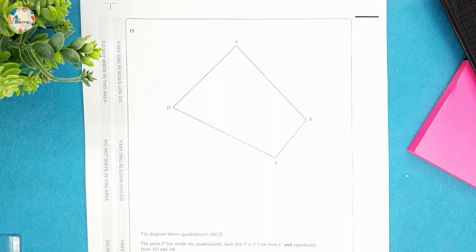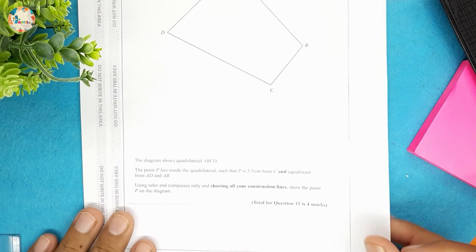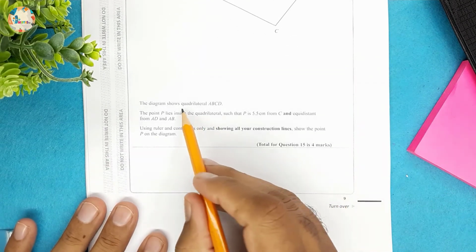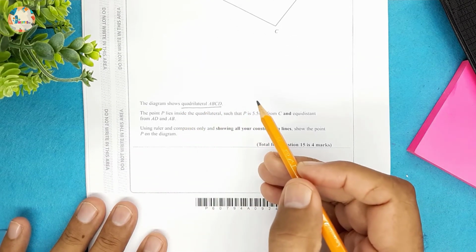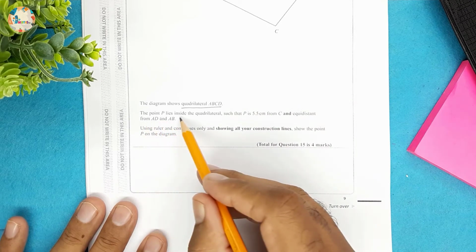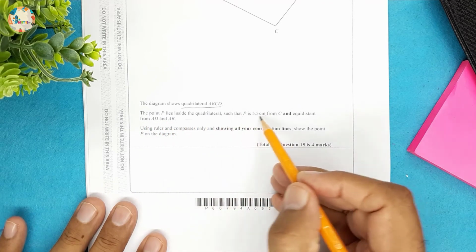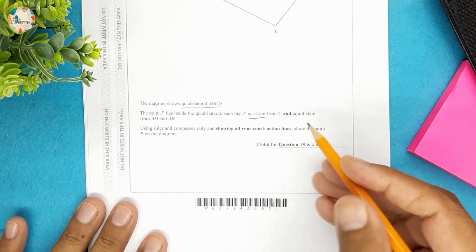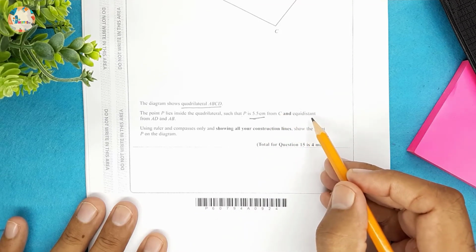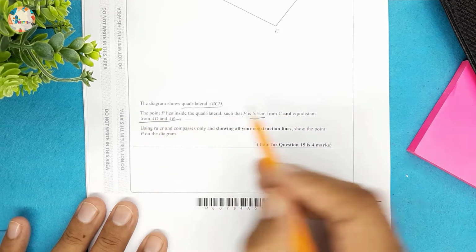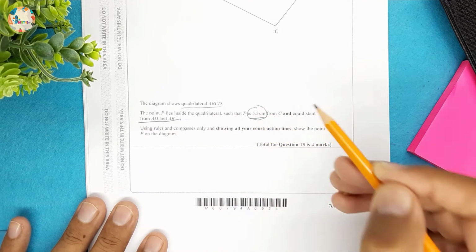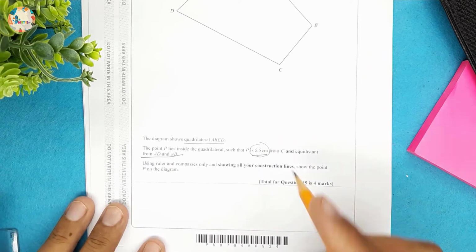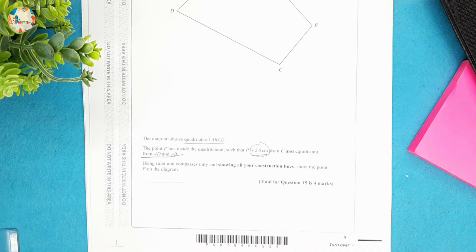Question number 15 is basically a construction question. This diagram is provided. The diagram shows quadrilateral ABCD. The point P lies inside the quadrilateral such that P is 5.5 centimeters from C and equidistant from, okay, so 5.5 centimeter from C. First of all, we will do this portion, 5.5 centimeter from C. So by using a compass, we will be drawing this.